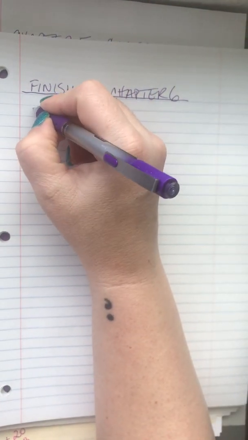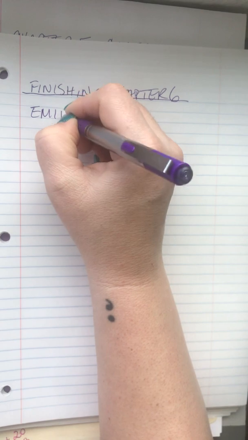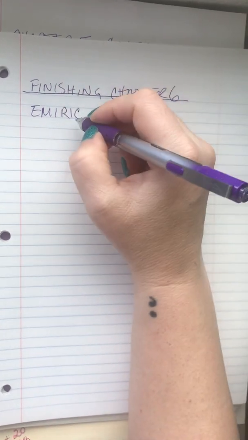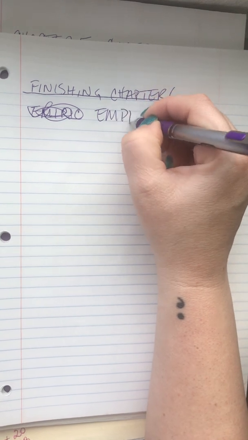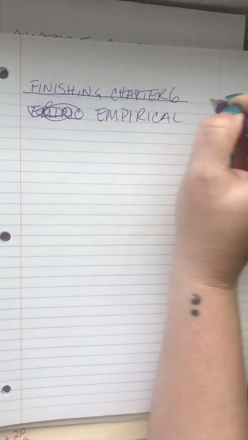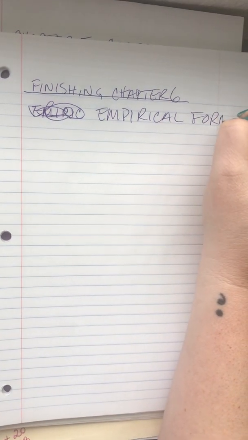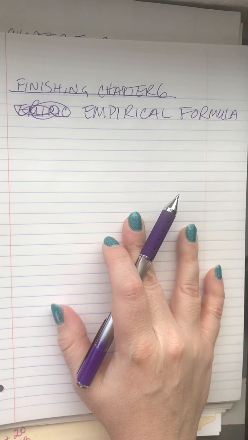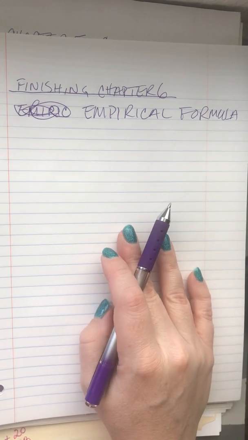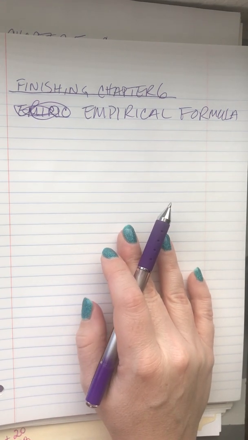starting with this idea of an empirical formula. Now, this sounds really fancy and daunting, but it's actually something that we've already been working with and you already understand.